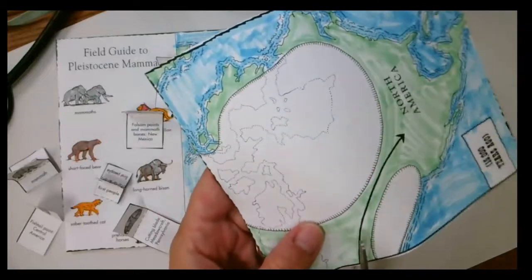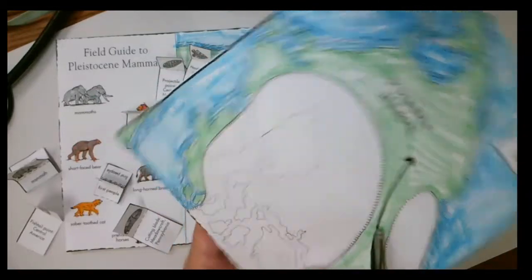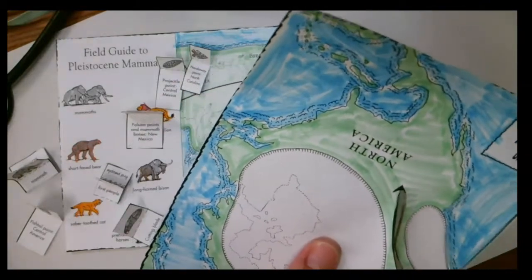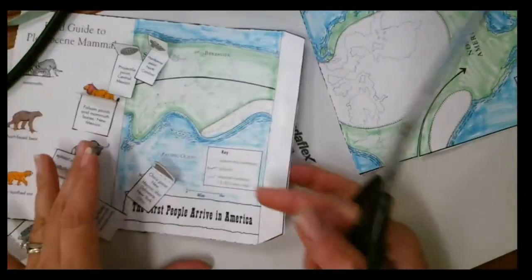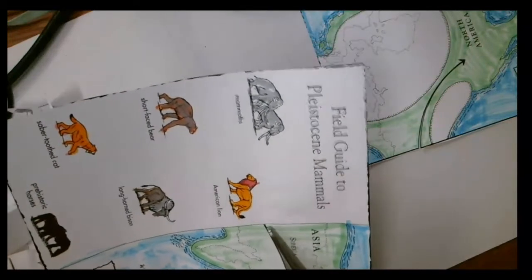Now, you see this arrow? I'm just going to follow it with my scissors, and I'm just going to make a slit in the paper. Just like that. Okay? I'm not going to cut it apart. I'm just going to do that. Over here, I'm going to do the same thing. And I'm going to cut along the line. Okay?